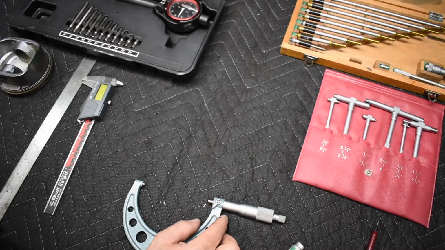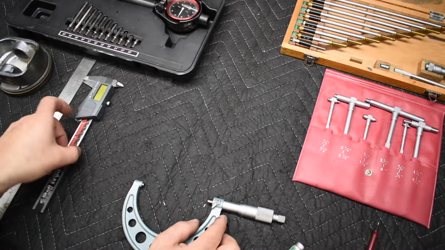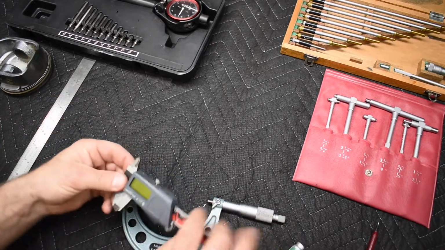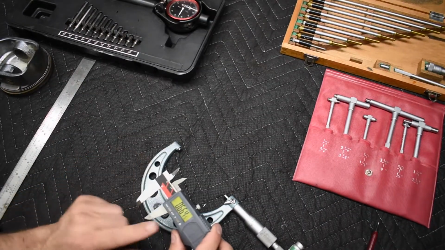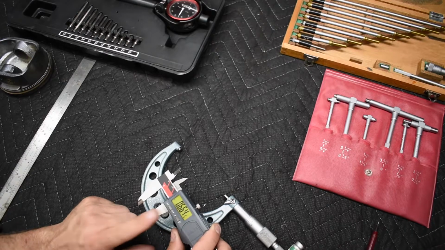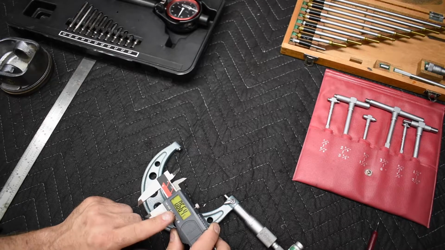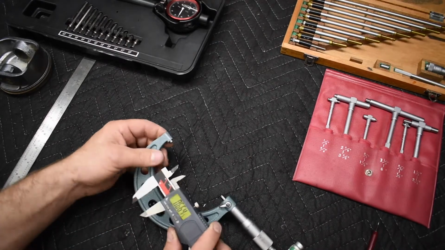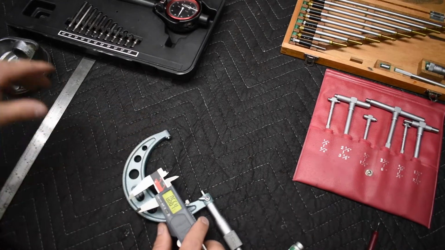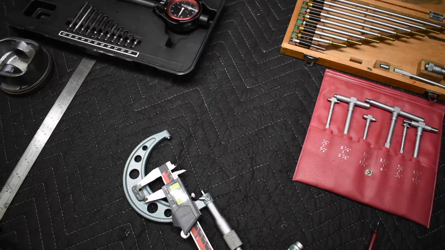How we measure inside diameters. Okay, so let me pull this guy back out. We want to measure the inside diameter of something. We can use our calipers, but remember, it is not a very deep resolution. It's only good down to 1/2 10,000ths. But let's say we want to measure the inside diameter of a cylinder.